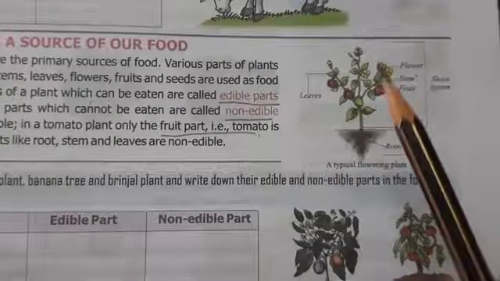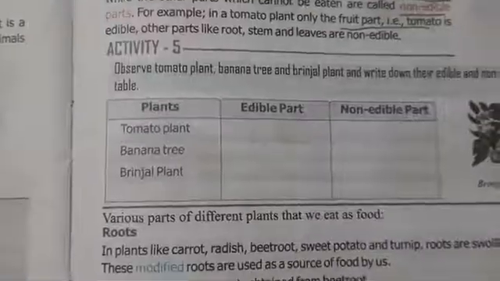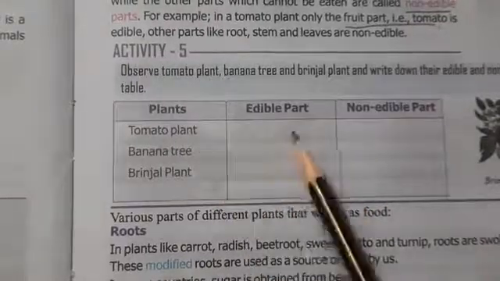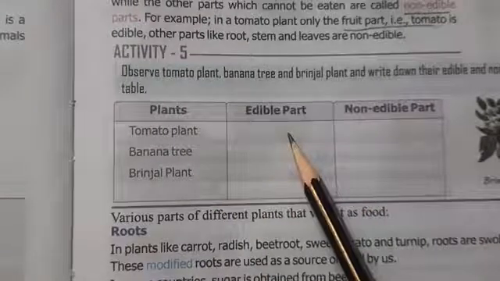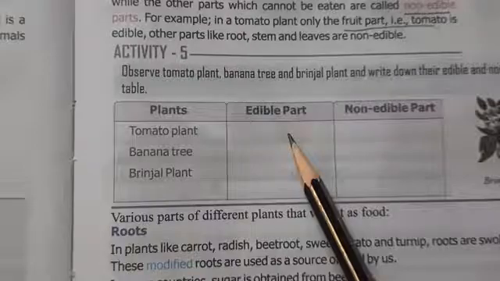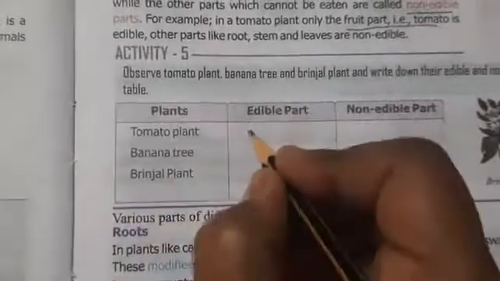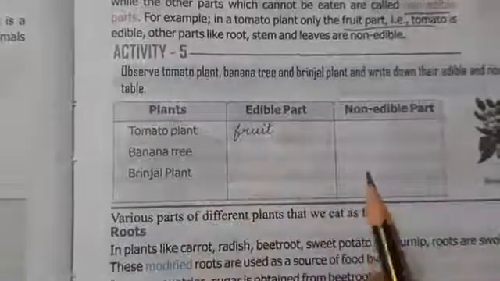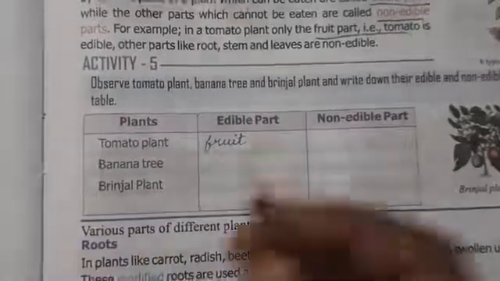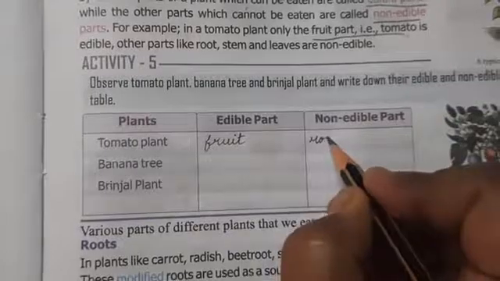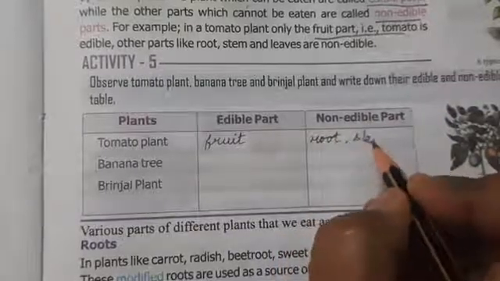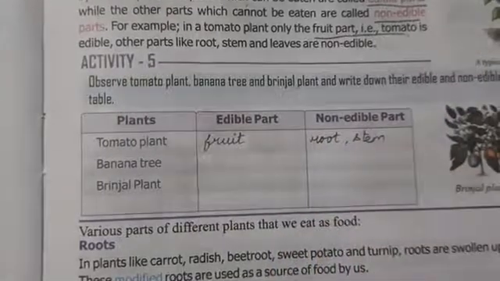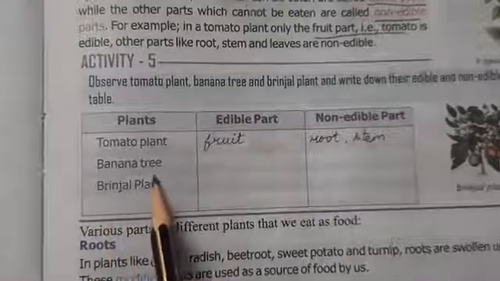Now see, here is a table given. Tomato plant, edible part. Which part is the edible part? Again, I told you fruit is the edible part. So fruit is the edible part of a tomato. And which are the non-edible parts? The non-edible parts are the root, the stem, and the leaves, etc. So in the same way, you will fill this table also.